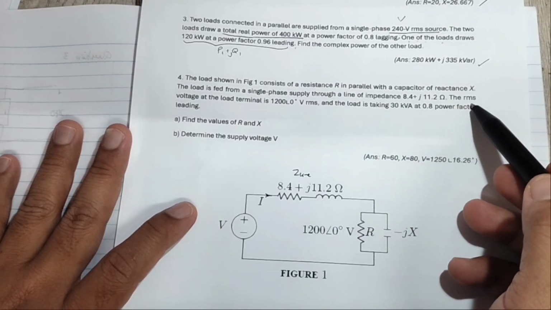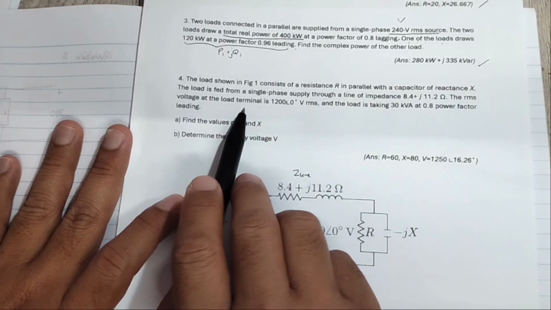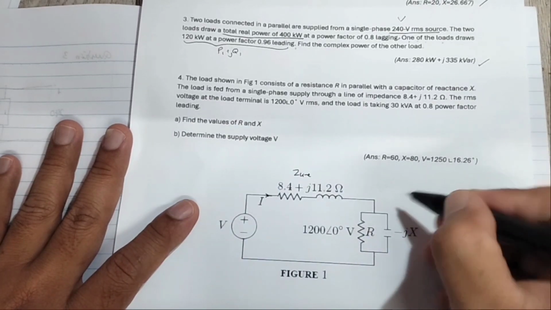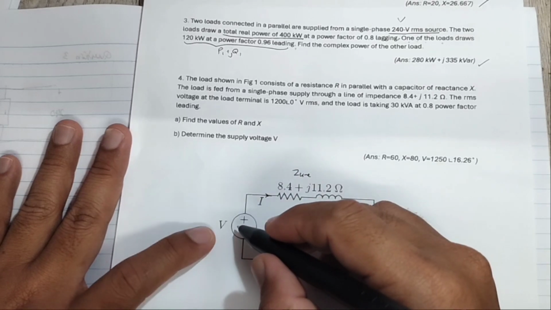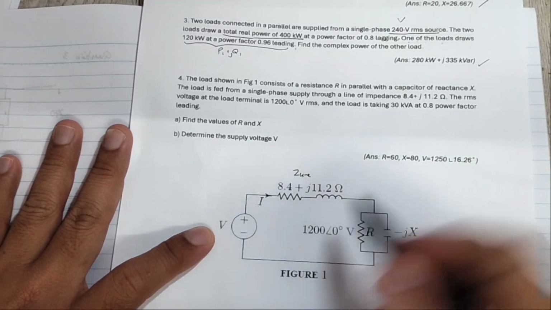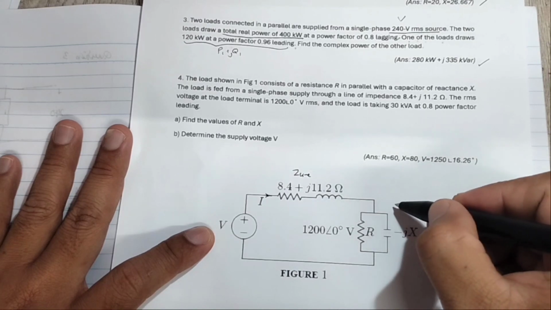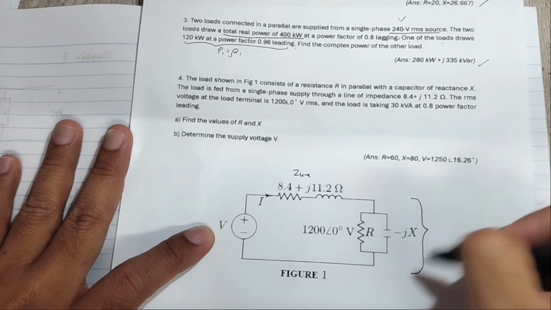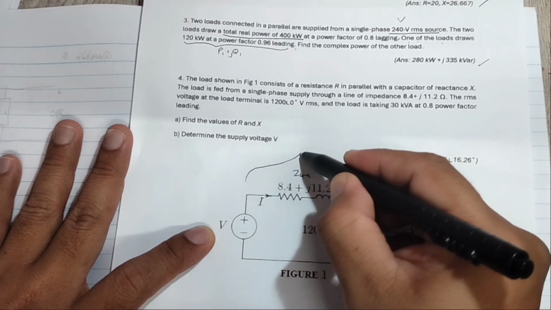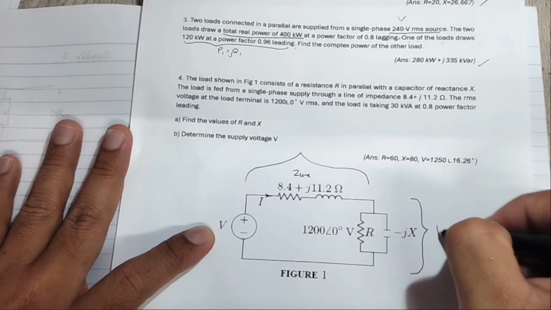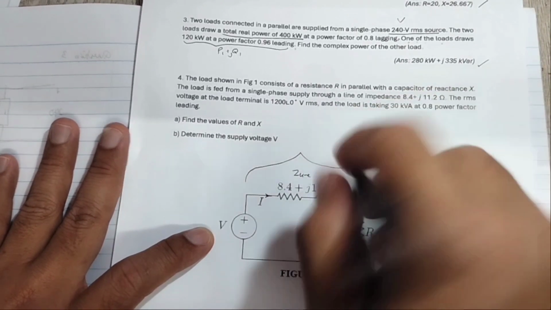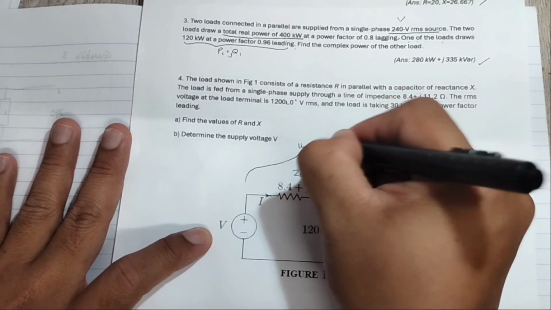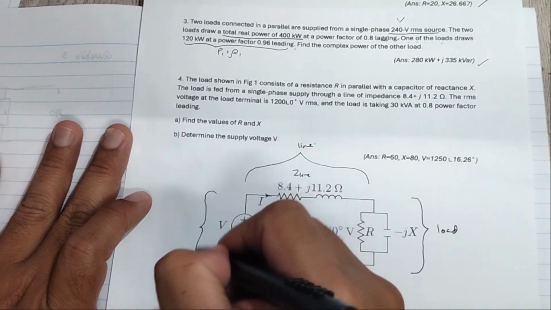Okay, the RMS voltage at the load terminal. This one is load. Bukan sini supply dengan load lain. Ini V supply. For load, we consider this one. Sini sampai sini, ni line. Ni load. This one is line. This one is supply atau generate.